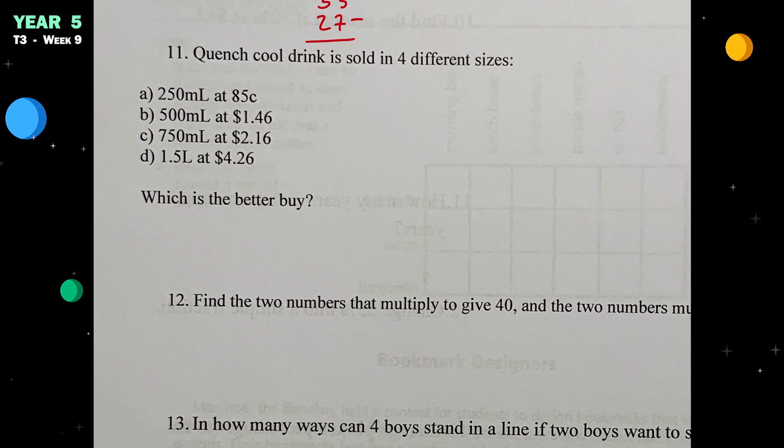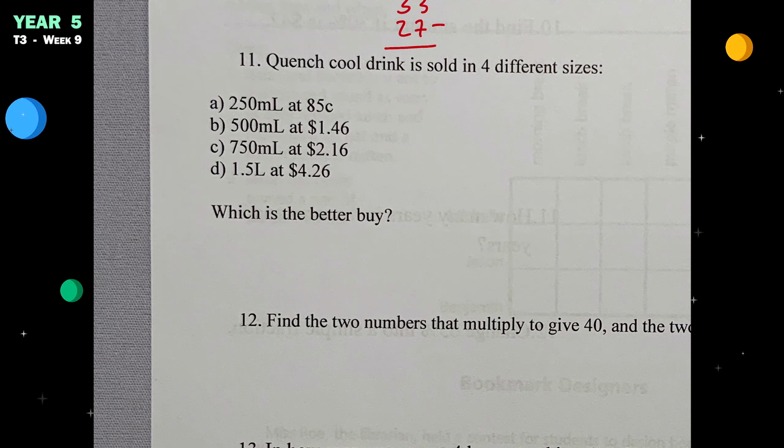Question 11. Quench cool drink is sold in 4 different sizes. Which is the better buy? Let me think. I could turn all of these into 3 liters or 1 liter maybe? No, 3 liters is probably better. Yeah. So we look at this, we say what is the lowest common multiple? So you can have a look here.